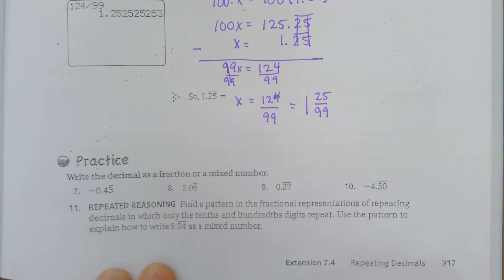Okay, so what I'd like you to do is pause, and try to do these on a separate sheet of paper. And then once you're done, unpause and check your answer.